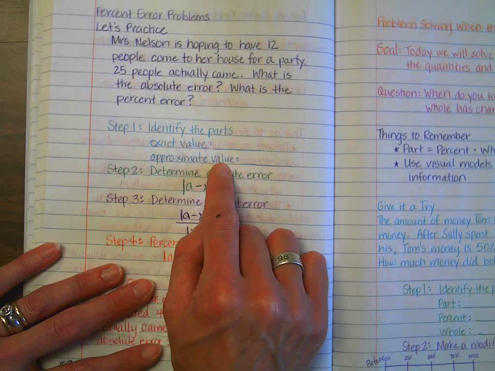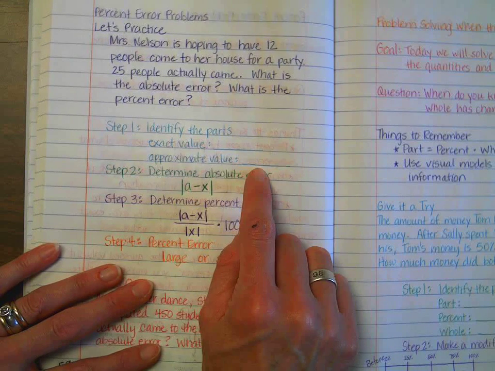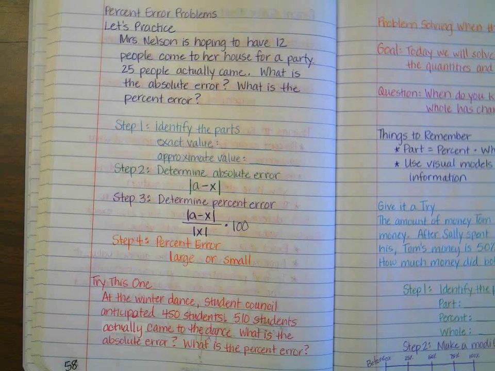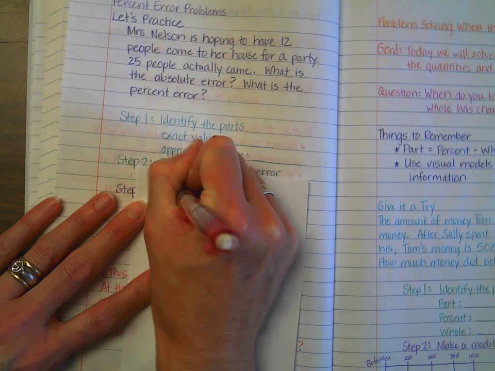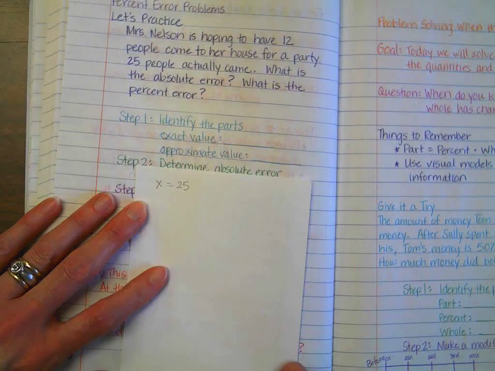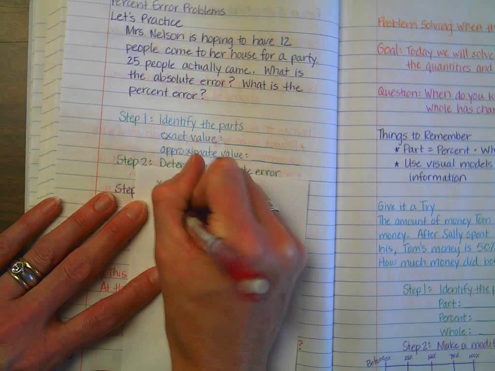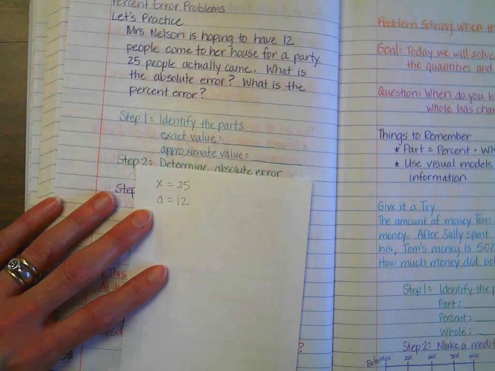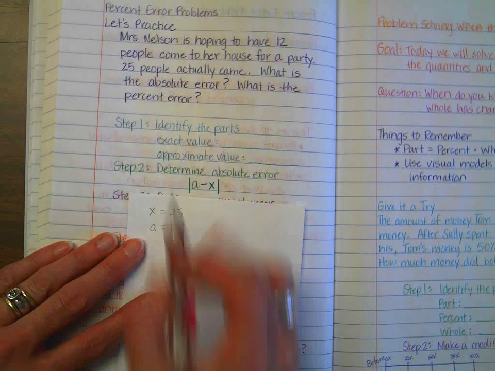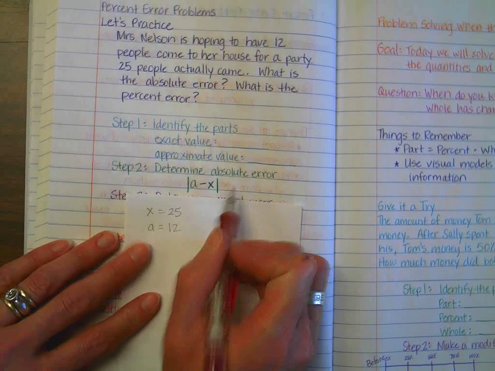The approximate value that she was hoping for was 12. So 12 is your approximate. Okay, so we now have that the x for exact is 25 because that's how many actually came. The approximate or the hope was 12. Okay, do you see how we identified those? Okay, step two is determine the absolute error.